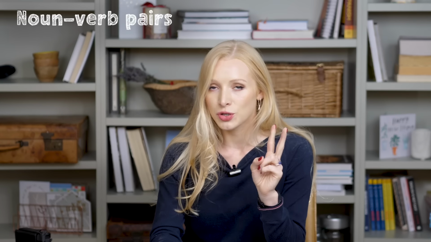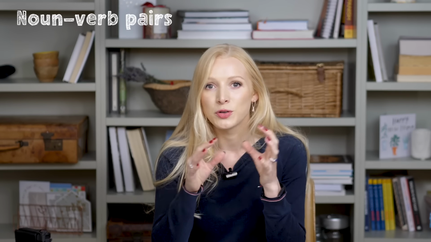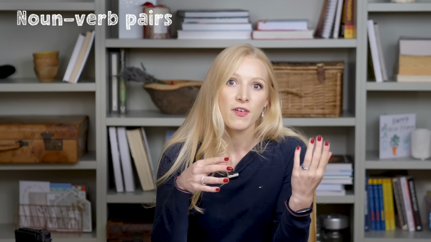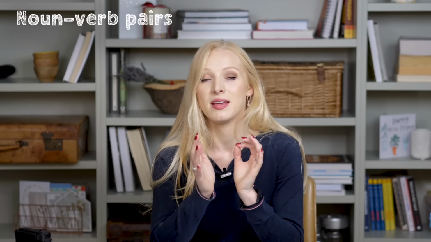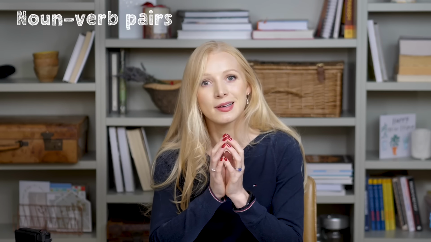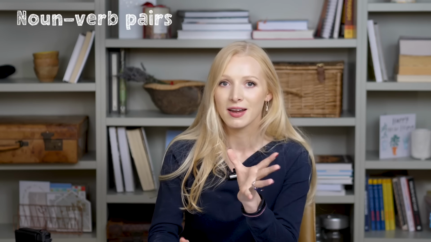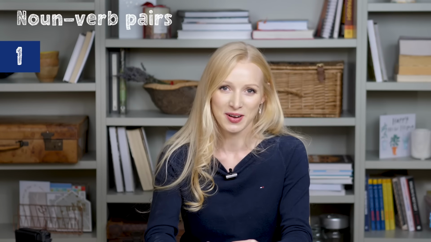Now, there are two categories for these word pairs. There are those that keep the same general meaning, but they change from noun to verb when the stress moves from the first to the second syllable. There are also those which change their meaning completely. Most of them change from a noun to a verb, but there are those that change from a noun to an adjective. Firstly, let's take a look at those which change from a noun to a verb, but keep the same general meaning. Let's have a look at this first one.